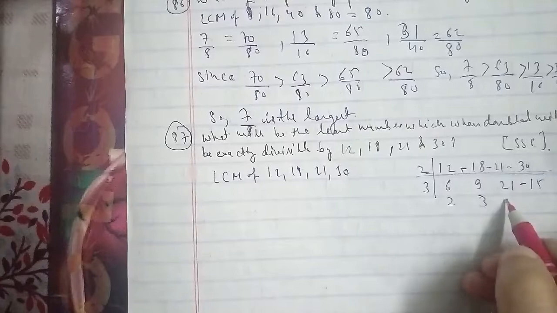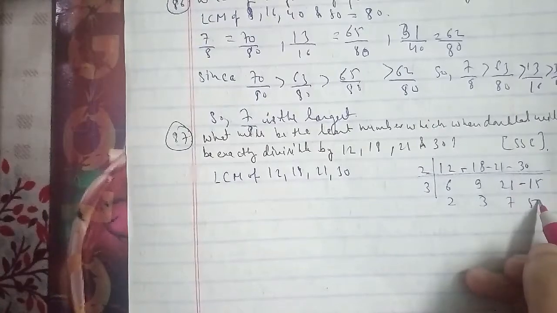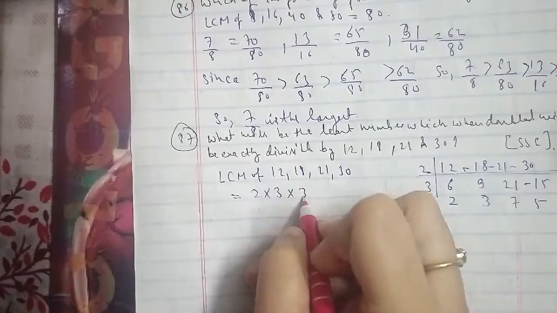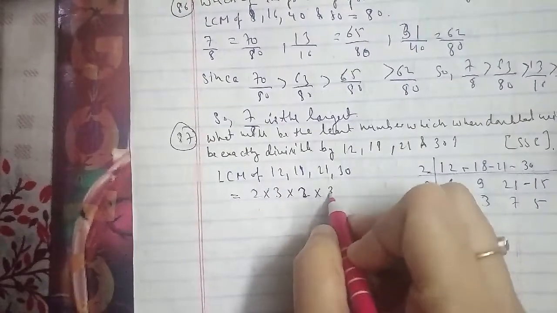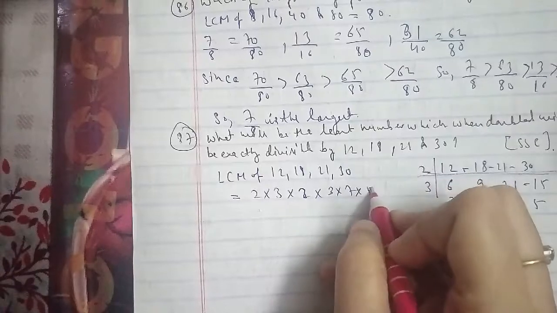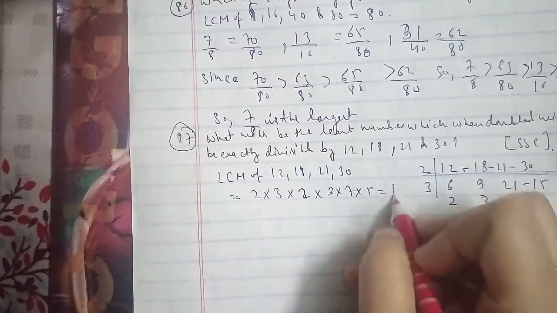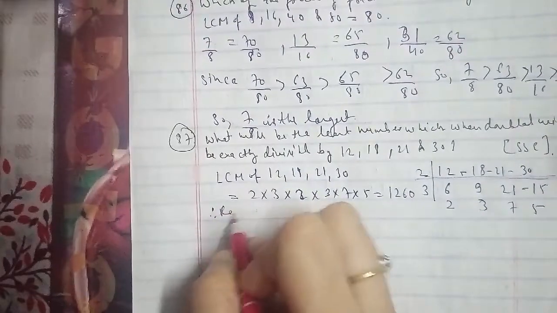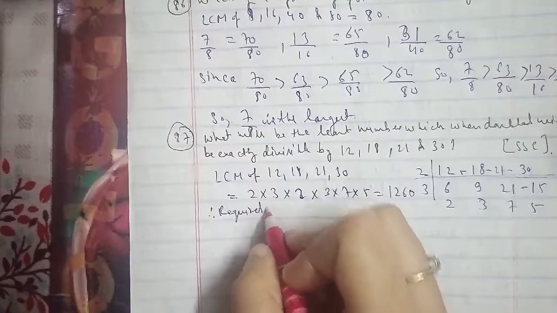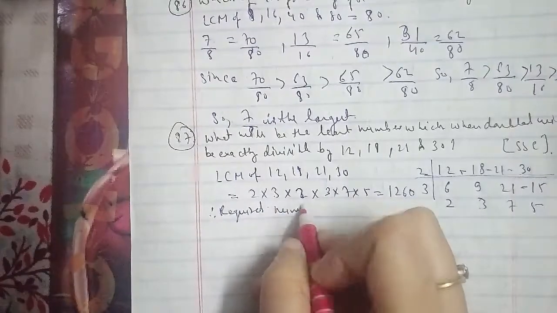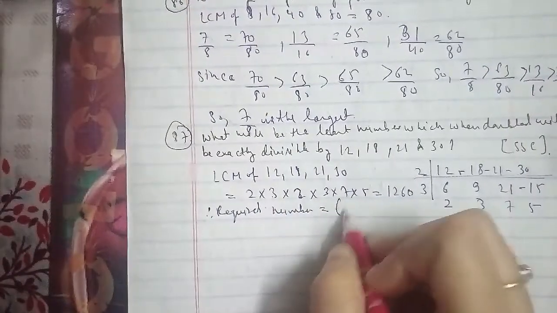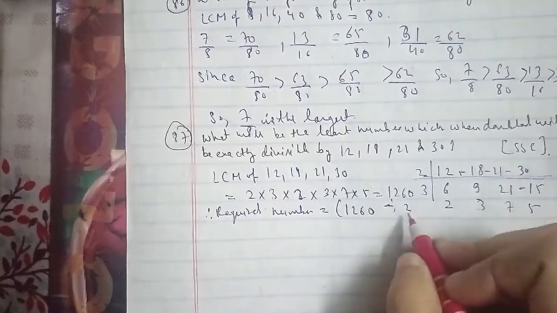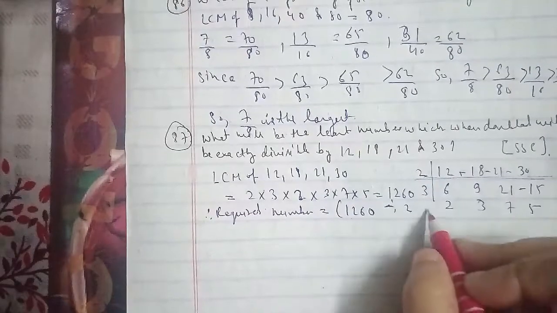So we have 2 into 3 into 2 into 3 into 7 into 5, and that equals 1260. The required number equals 1260 divided by 2, that is 630. So the answer will be 630 here.